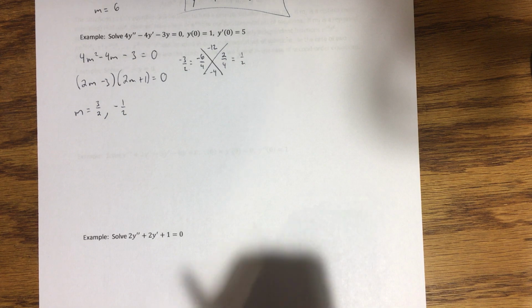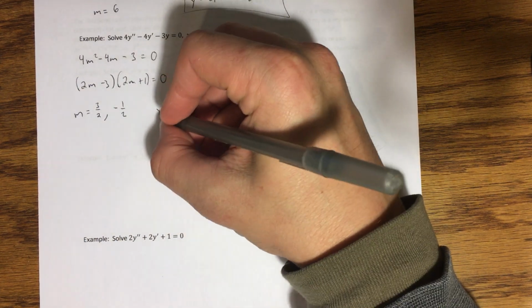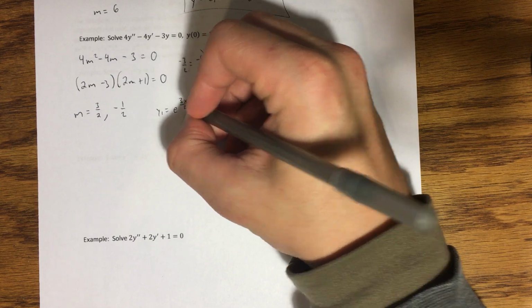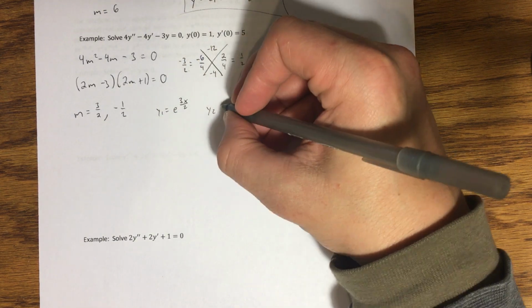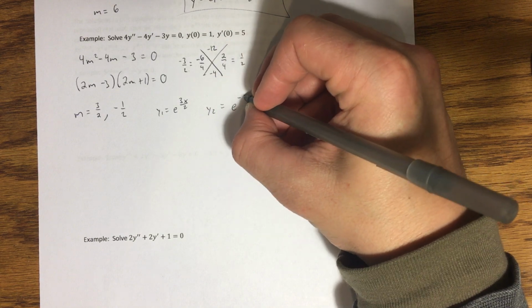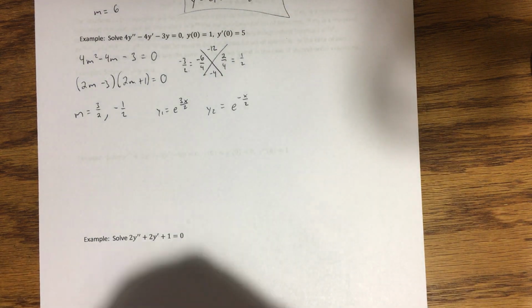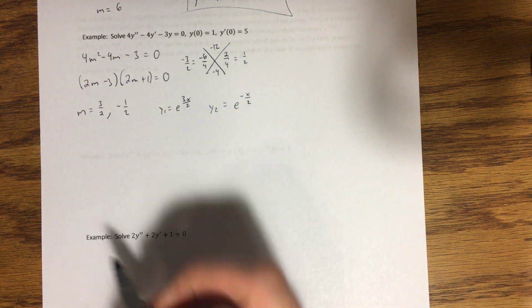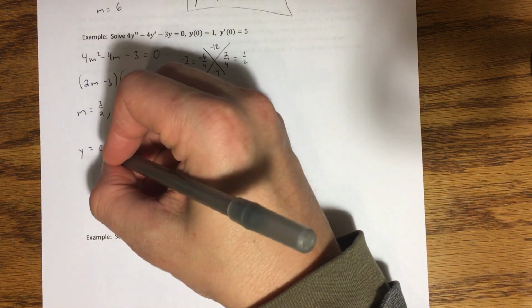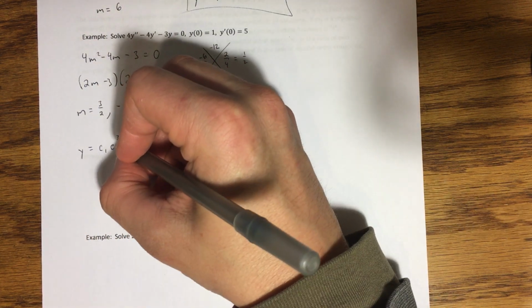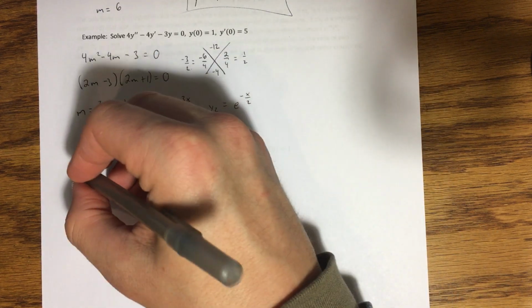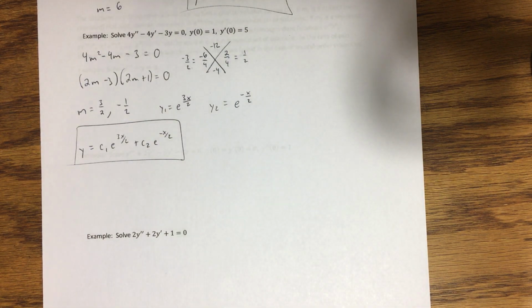So that means my fundamental set of solutions is going to be y1 equals e to the 3x over 2, or I could just call it 3/2 x if I want. y2 is going to equal e to the negative x over 2, or negative 1/2 x if you prefer. These two solutions we already know are going to form a linearly independent set, and so I have y equals c1 e to the 3x over 2 plus c2 e to the negative x over 2, and that there is my general solution. Okay, again, really all of the work goes into just factoring.